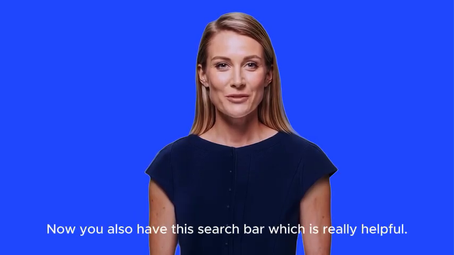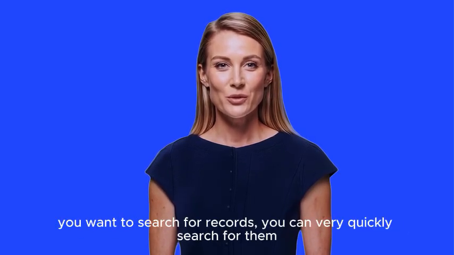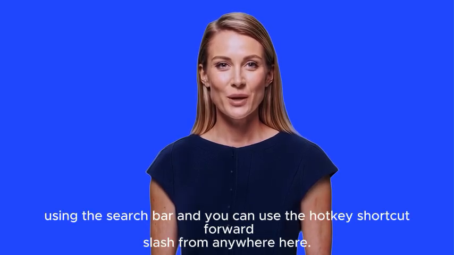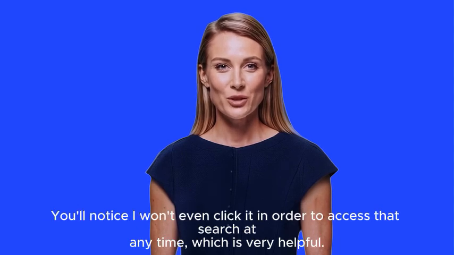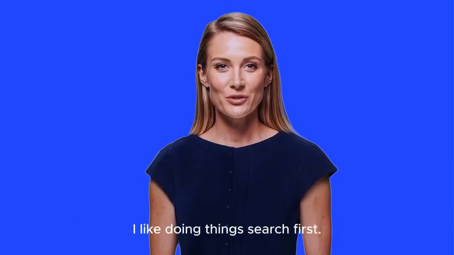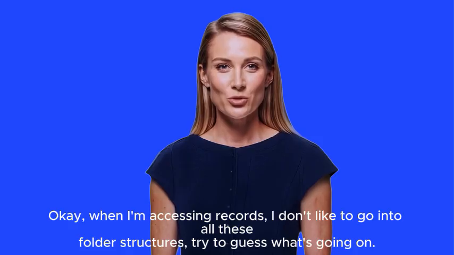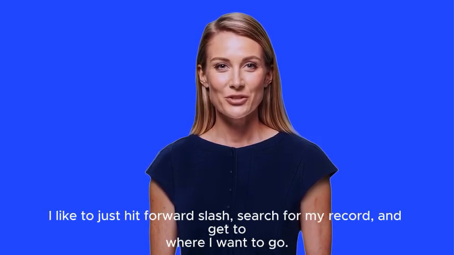Now you also have this search bar, which is really helpful. If you want to search for records, you can very quickly search for them using the search bar, and you can use the hotkey shortcut / from anywhere here. You'll notice I won't even click it in order to access that search at any time, which is very helpful. I like doing things search first. When I'm accessing records, I don't like to go into all these folder structures and try to guess what's going on. I like to just hit /, search for my record and get to where I want to go.